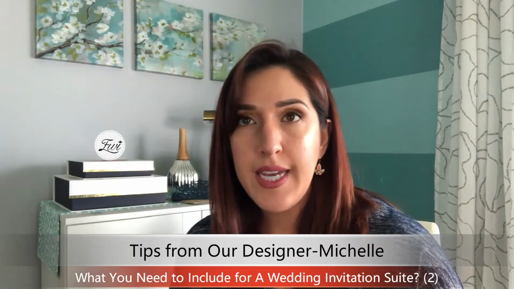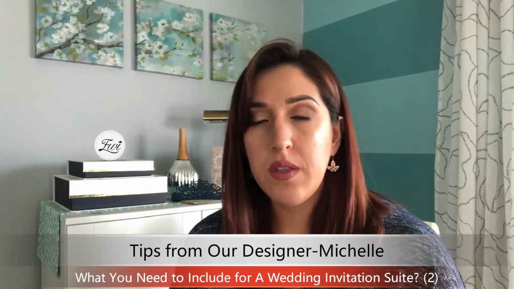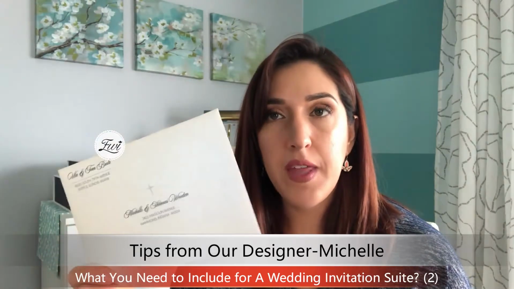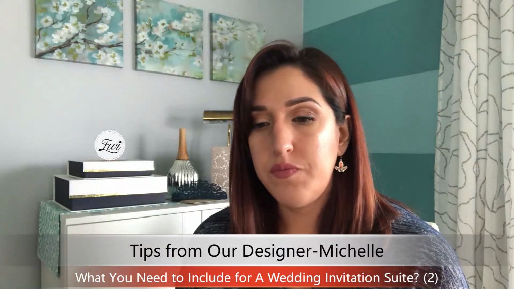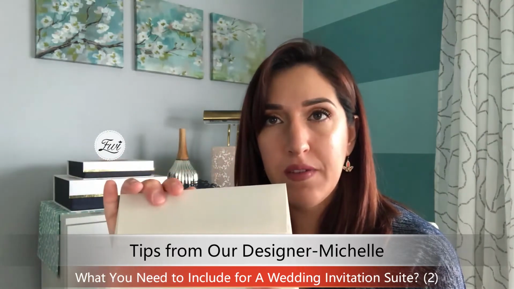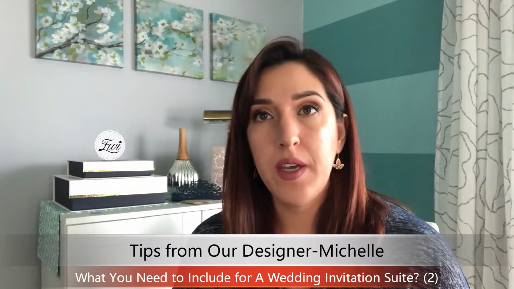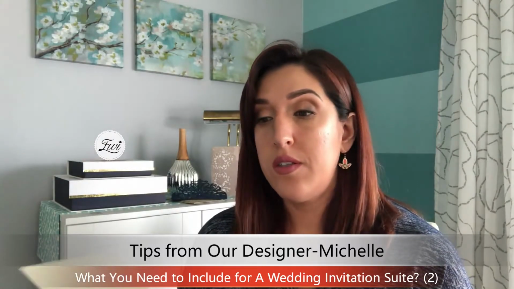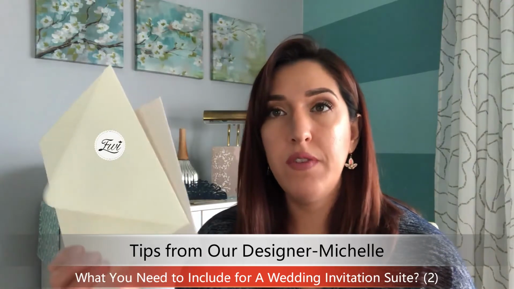And then lastly is the envelope. You can do a single envelope that has the return address and your guest address on the front. You can also print your return address on the back flap. That's another option. And another way of doing it, a more formal way, is to have an outer and inner envelope.